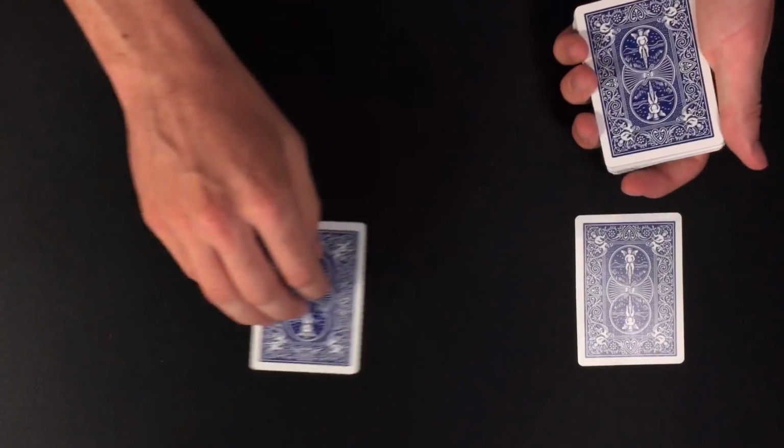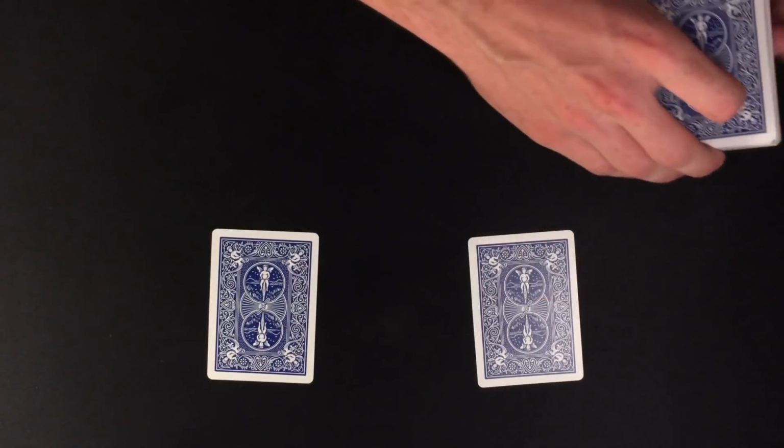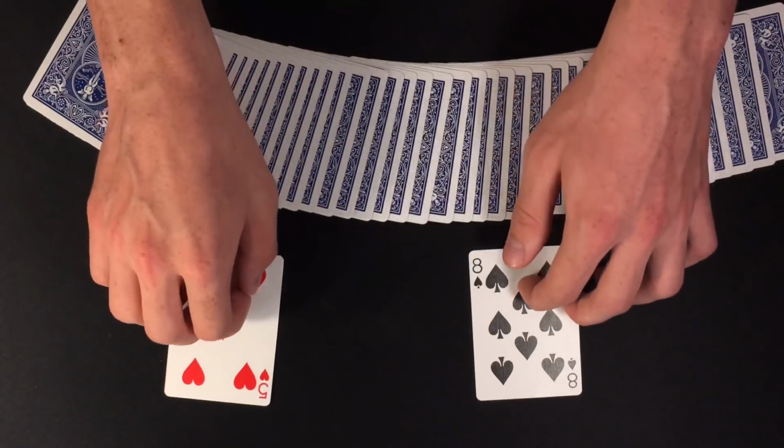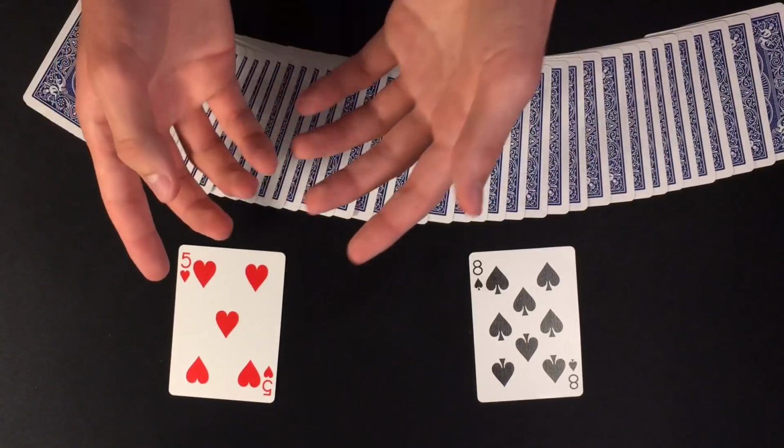And guys, for this trick, it really does not matter. I can go ahead and take a look at the cards. So in this case, my spectator's two selections are the 8 of spades and the 5 of hearts.